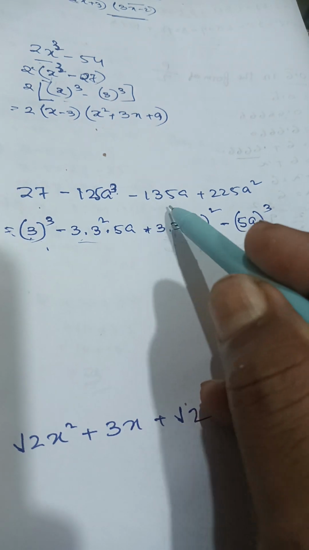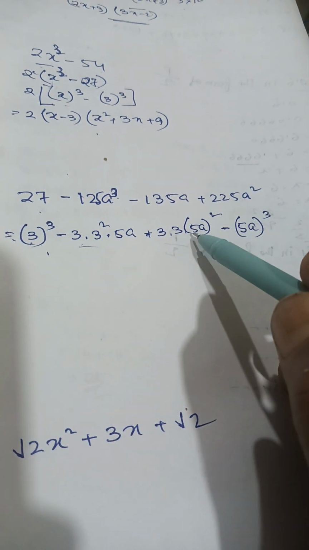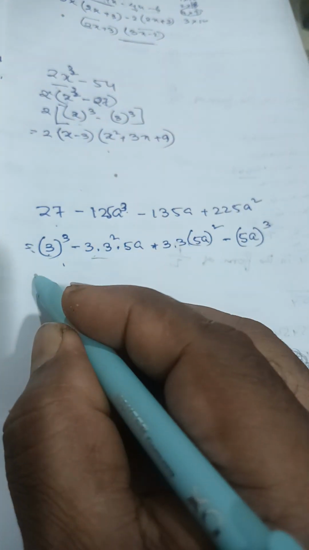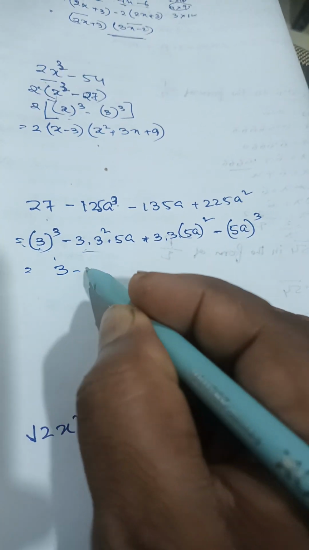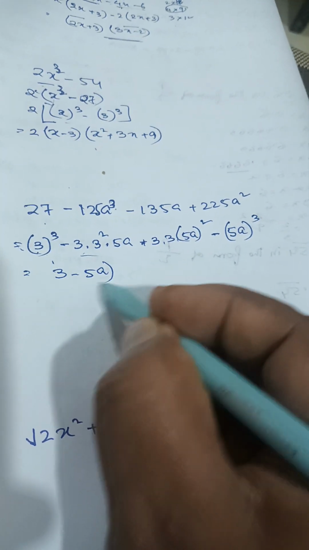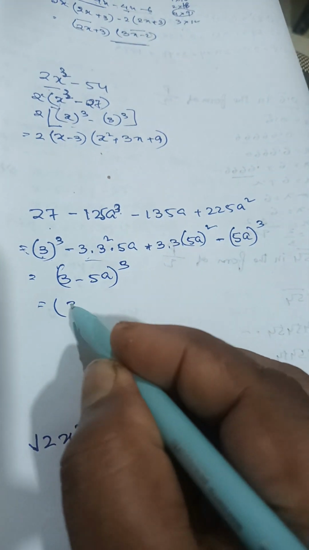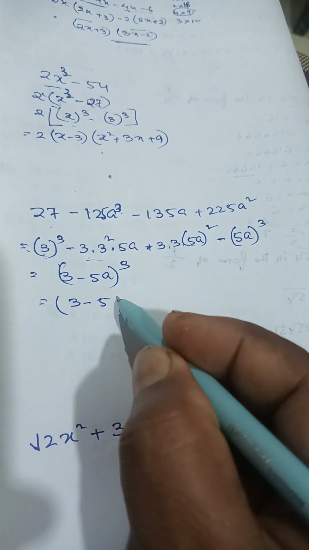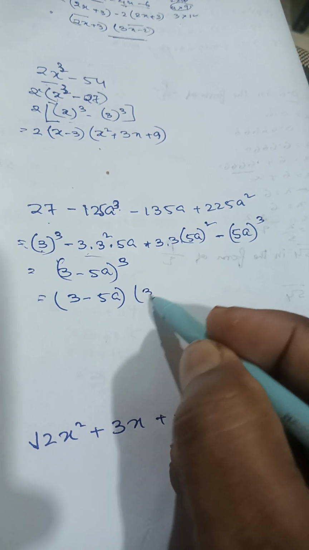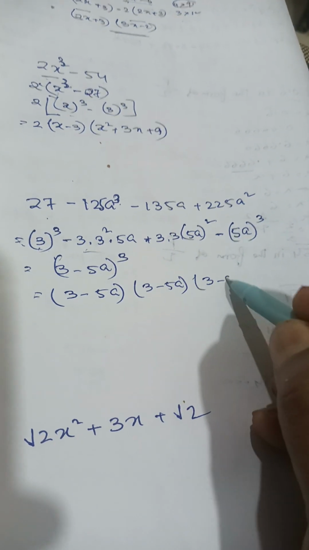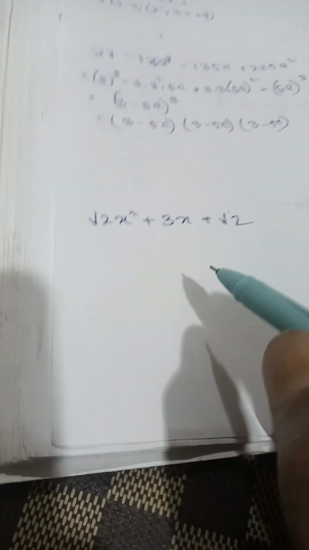This part and this part are the same, and this part is also the same, 25 into 9 is 25 square. So its formula becomes a minus b whole cube. And whole cube means the expression should be written thrice, 3 times. Complete.